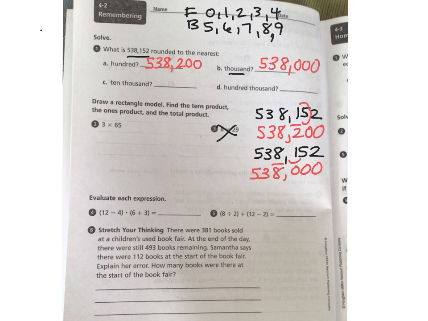Okay, and so you're going to need to write that number, the number in black, 2 more times. One of the times I'm going to round to the 10,000s, and one of them I'm going to round to the 100,000s. You've got extra space here, so write that number again.